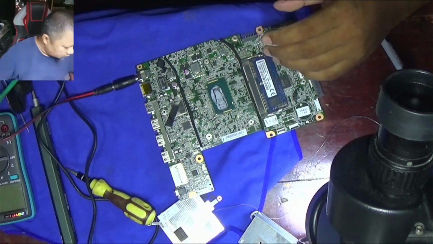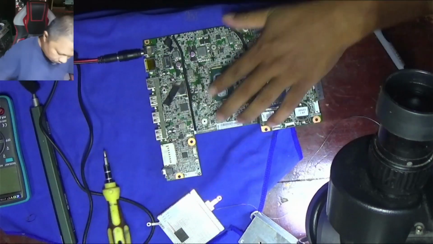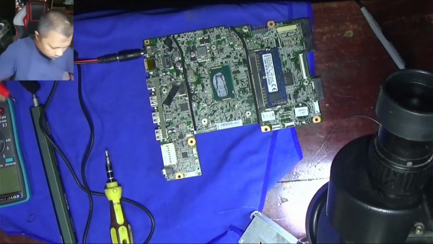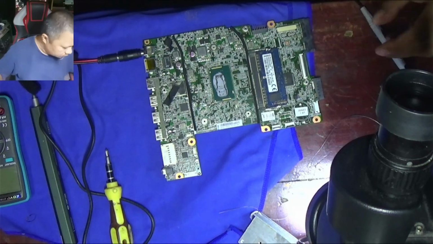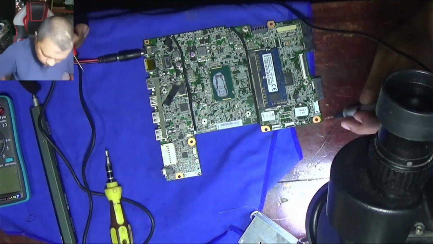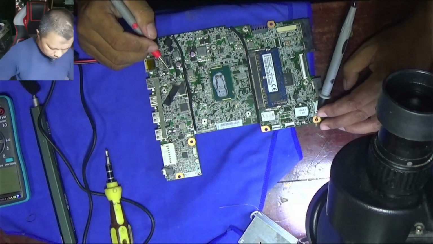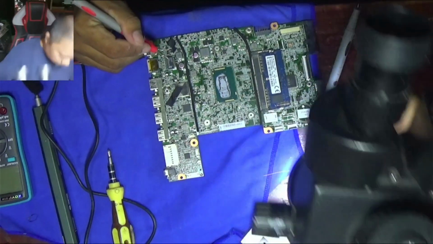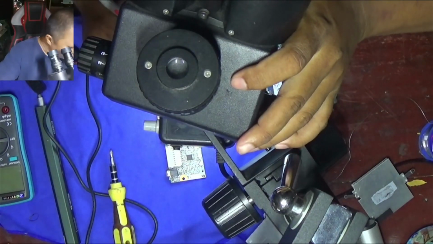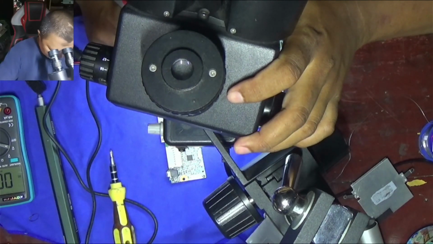I will check the voltage. Okay. Oh God. Voltage.